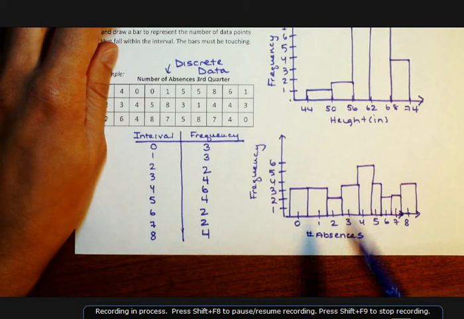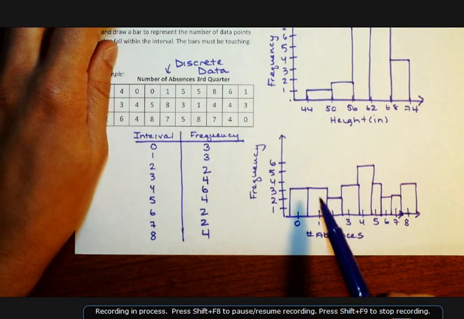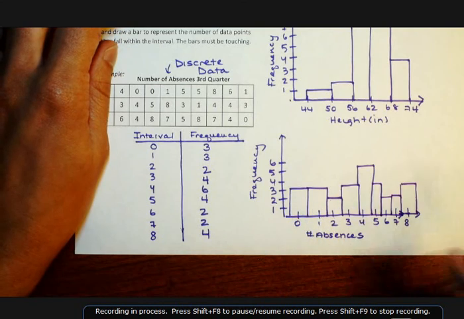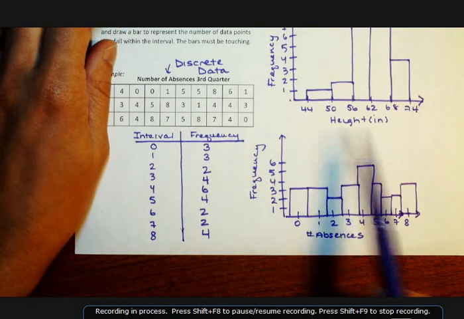So when we read this histogram, we can see that the midpoint is actually the number that is in that bar. So we have 3 zeros, we have 3 1s, we have 2 2s. We would do this for midpoints when we have discrete data.